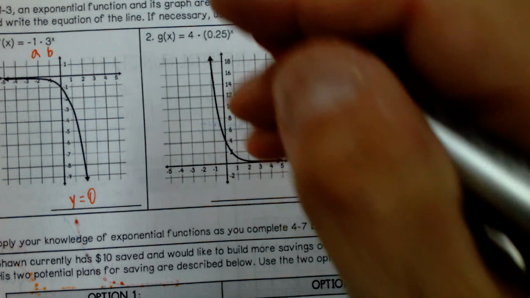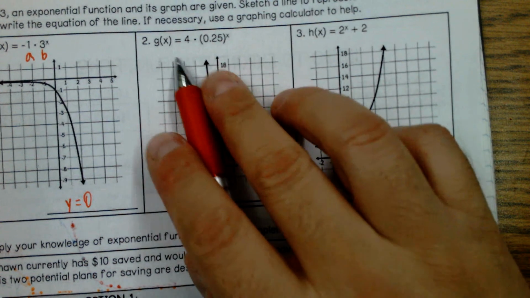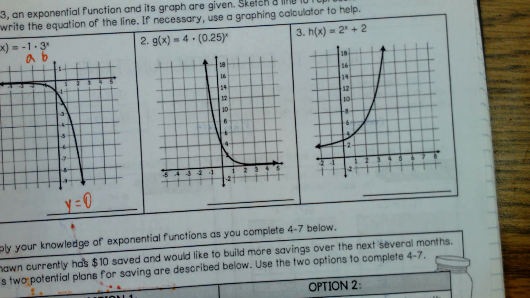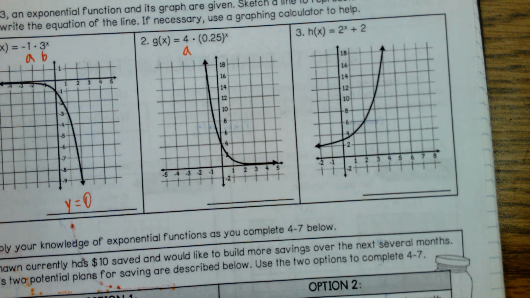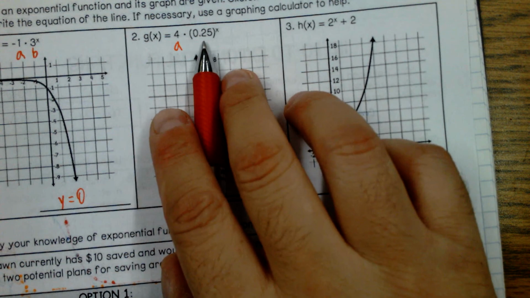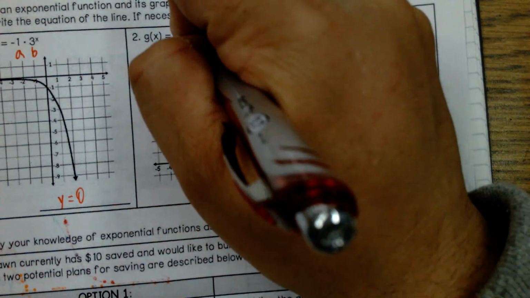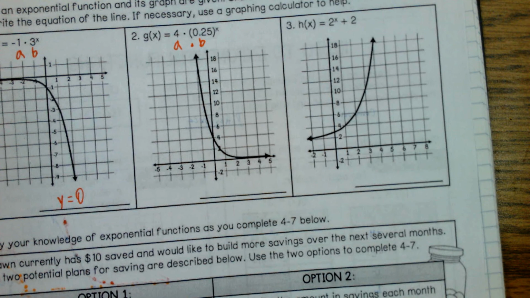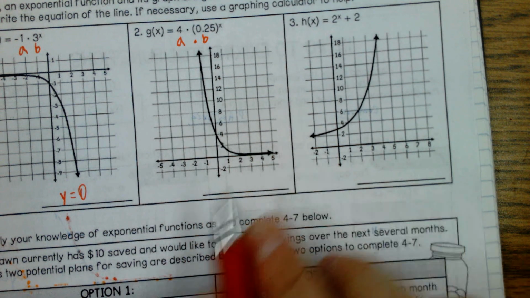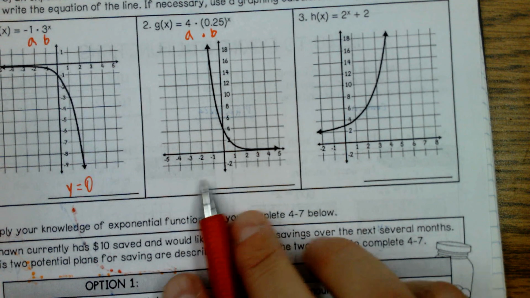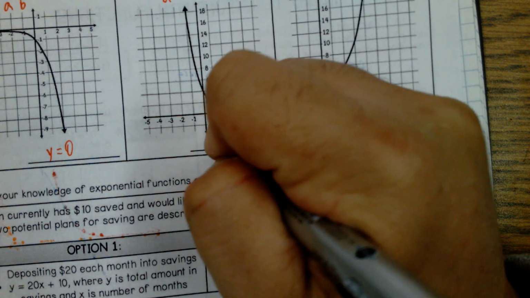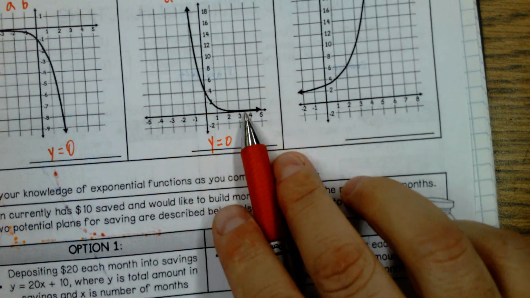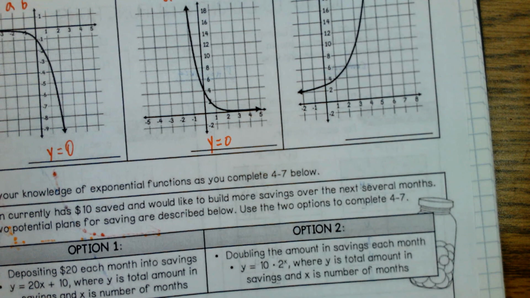Okay, in this next one, what's our a value for g of x? 4. What's our b value? 1/4 or 0.25. Okay? And this is the graph that goes with that. Again, what does it appear to approach but never cross over? What number? 0 again. You see how it's just doing that, but it's never going to cross over?